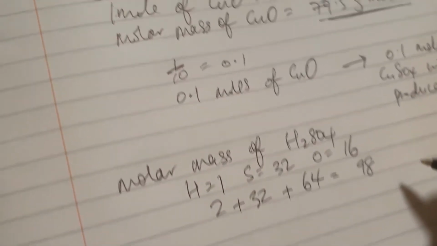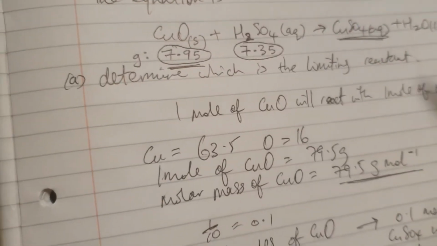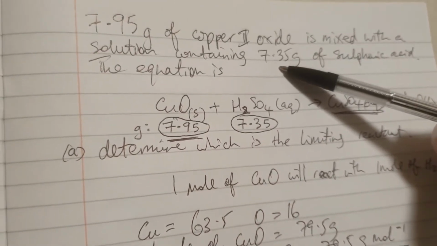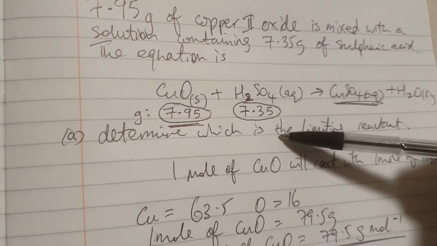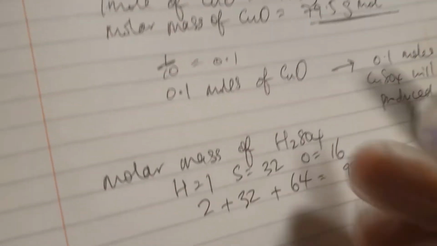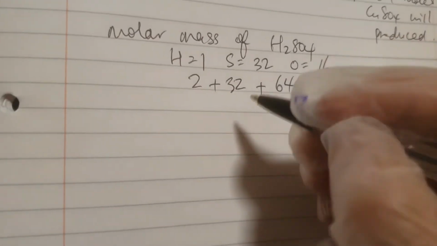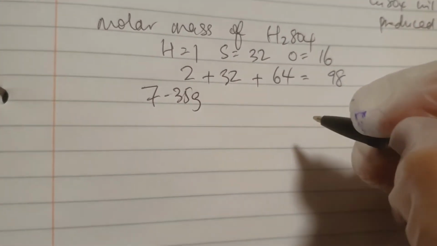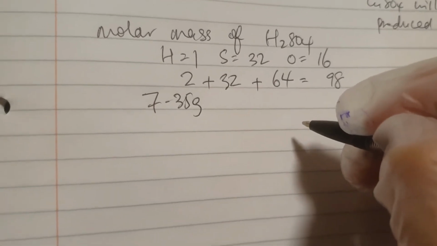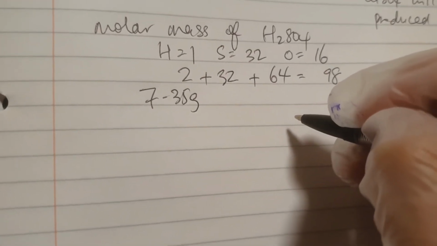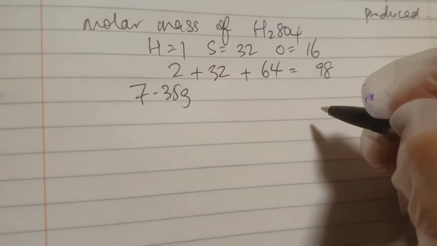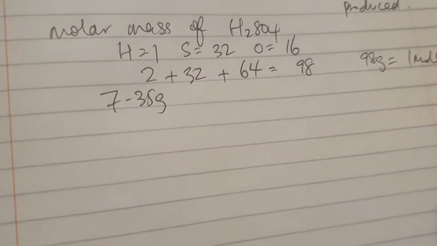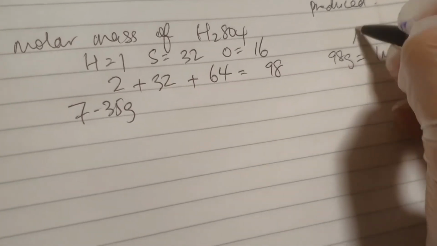Now, because we've got 7.35 grams, we want to work out how many moles there are. So 98 grams is 1 mole of this.